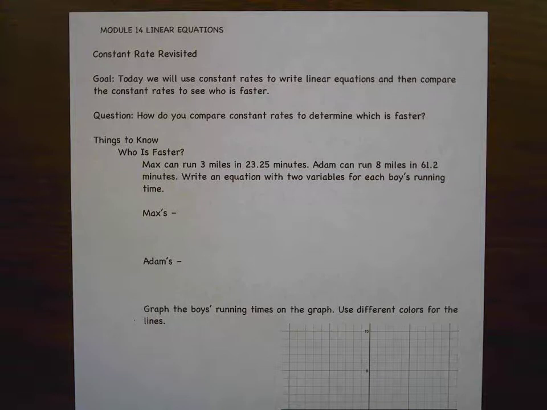Max can run 3 miles in 23¼ minutes. Adam can run 8 miles in 61 2/10 minutes. Write an equation with two variables for each boy's running time.